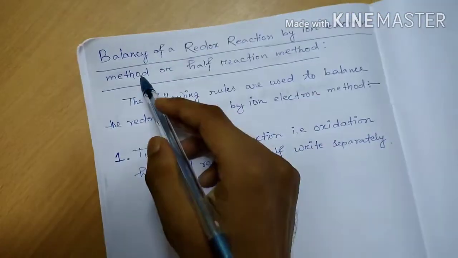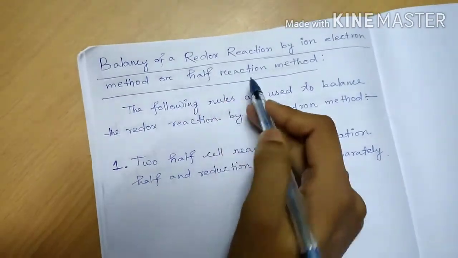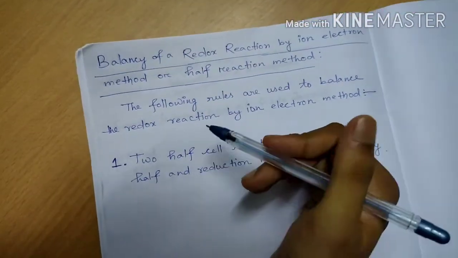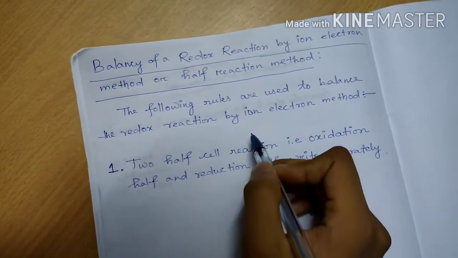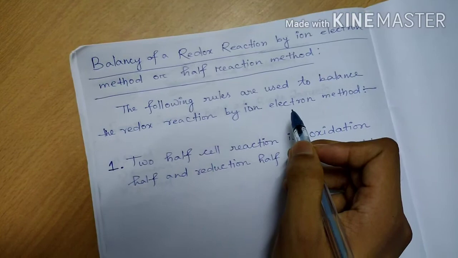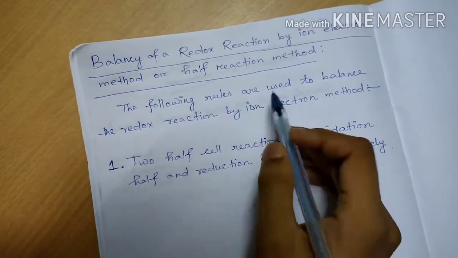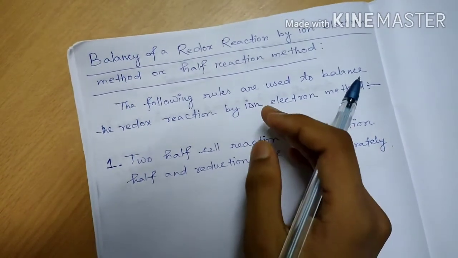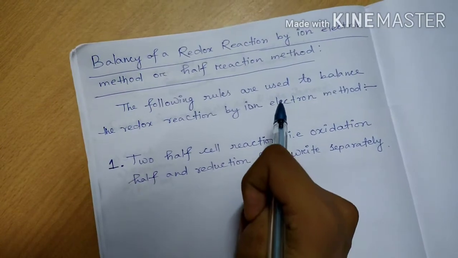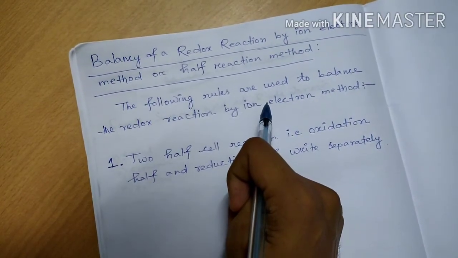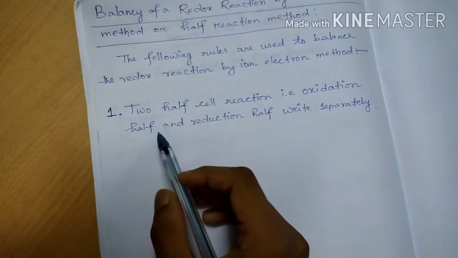Now see, balancing of a redox reaction by ion electron method or half reaction method. The following rules are used to balance the redox reaction by the ion electron method. As I have already told you, there are certain rules for the ion electron method which will help us to balance the redox reaction. So now you see rule number 1.